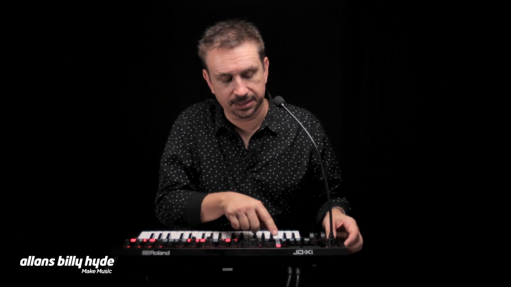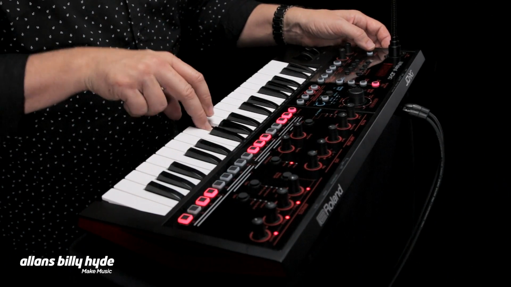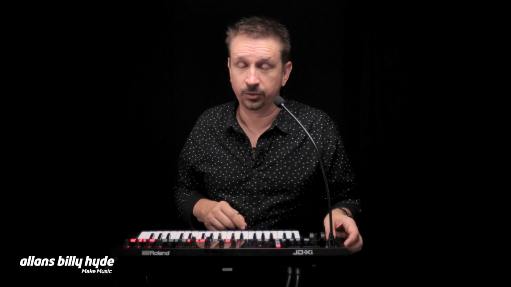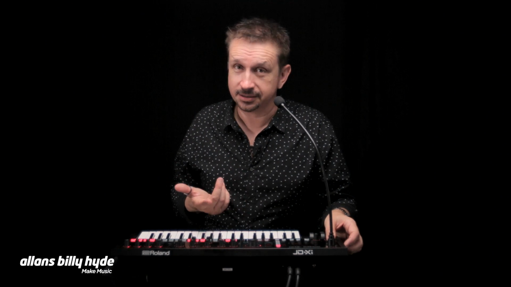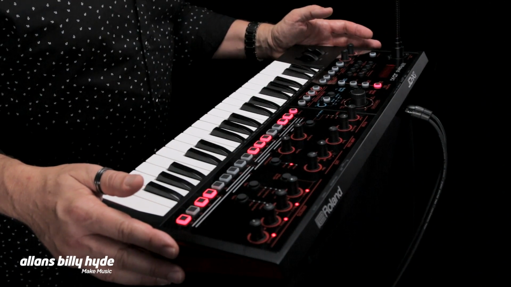The third mode is auto note mode. So I can select a synth sound. Now I can hit auto note mode and sing the synthesizer if you like. The notes that I sing, instead of playing them on the keyboard, my voice will trigger the sound. So that's the three different modes you can use vocally using the microphone built into the JDXi.